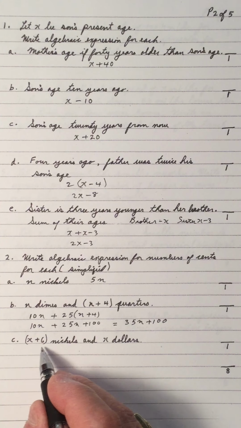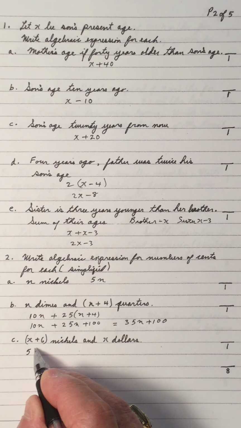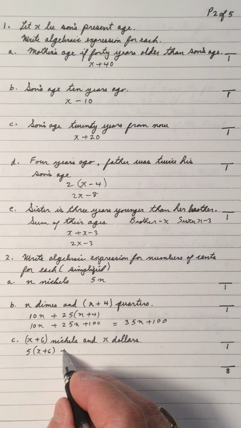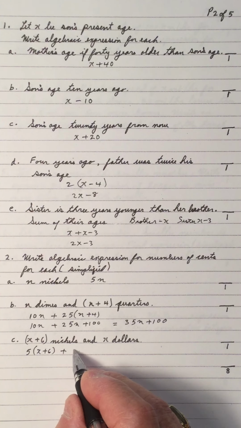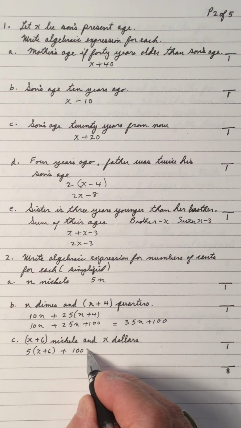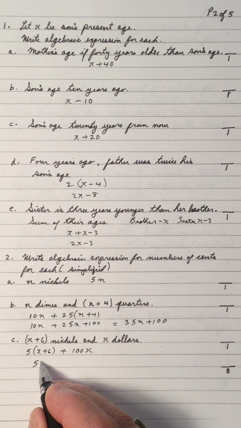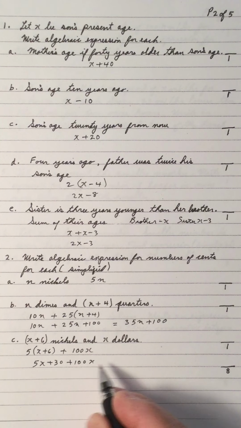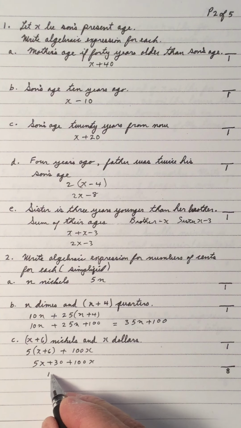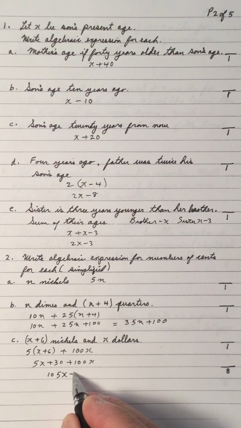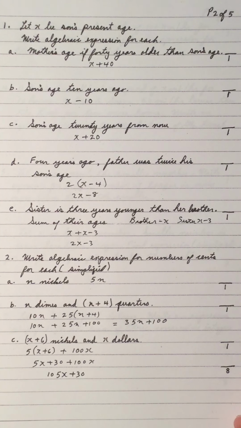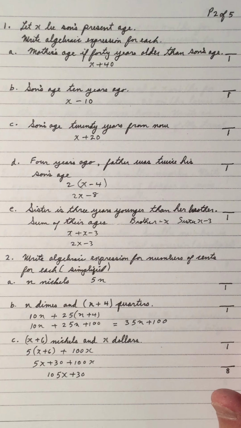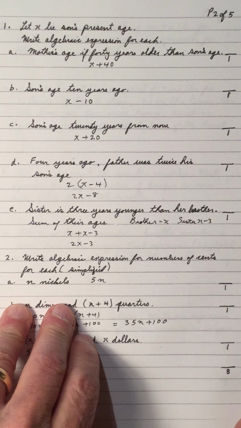C, you have x plus 6 nickels. There are 5 cents in a nickel, so x plus 6 is the number of nickels. And x dollars. A dollar is 100 cents, so it's 100 times x. Simplify that, you get 5x plus 30 plus 100x, and that simplifies to 105x plus 30, because you can only add like terms. Give yourself a mark. Total up the page, and the page total is 8.